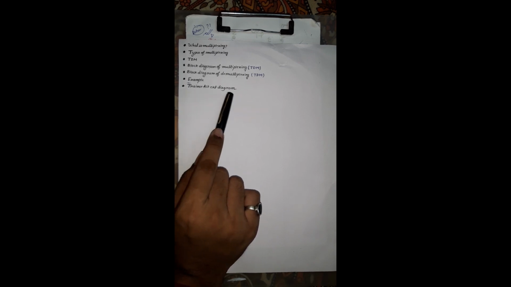This is the most important part, because in the engineering field, any topic that we study must have an example in our real world. So I will analyze TDM with an example also, and at last we will see the trainer kit diagram, that is the experiment that we will perform in our lab on the trainer kit, how that trainer kit looks, what the input and output will be, and how the measurements of several parameters will be done. We will see it later.